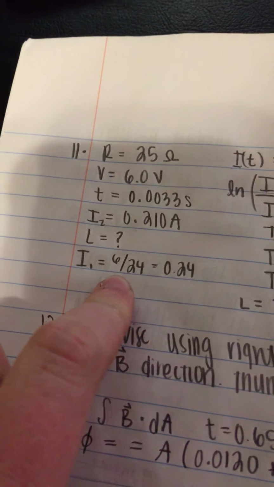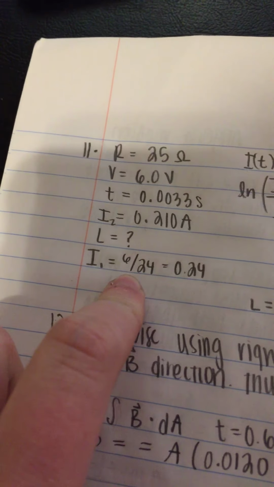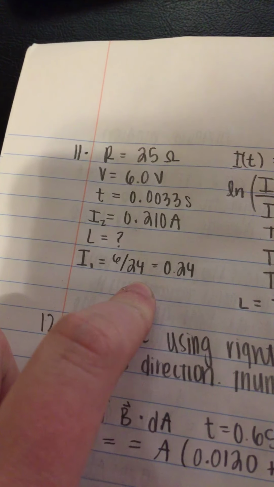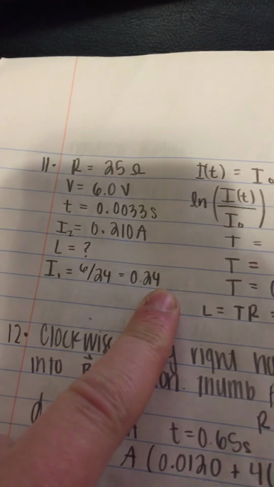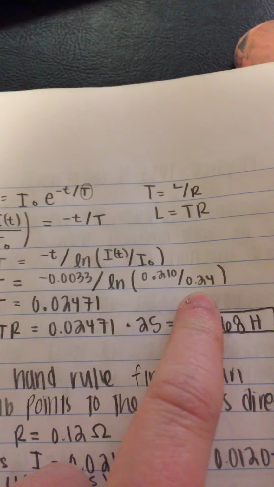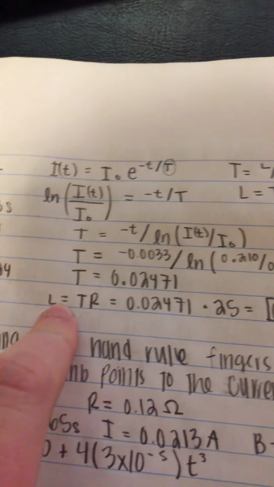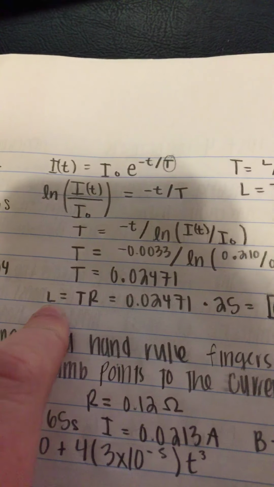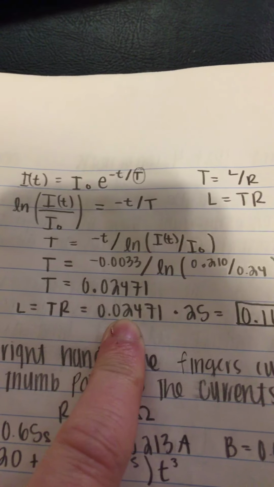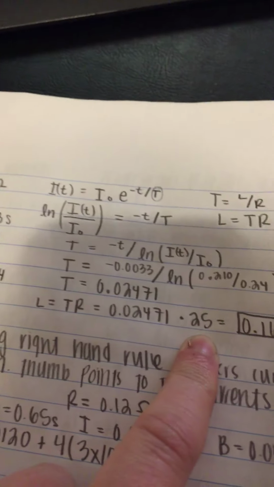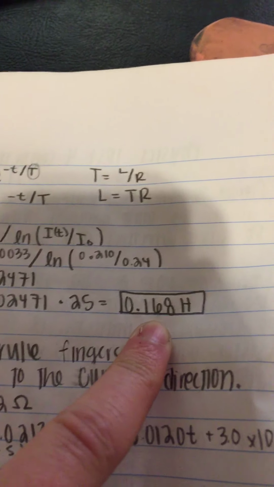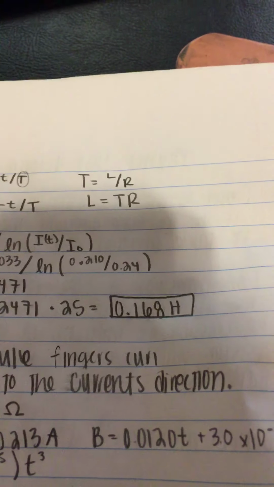And how you find I naught is it's going to be the voltage divided by the resistance. And that comes to be 0.24. So you plug that in right here, you solve for T, and then the inductance is T times R, so you times T by R and you get the 0.168 henries.